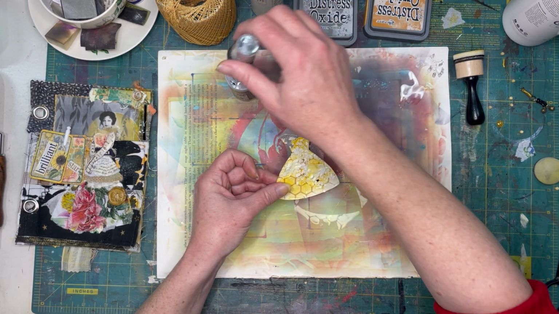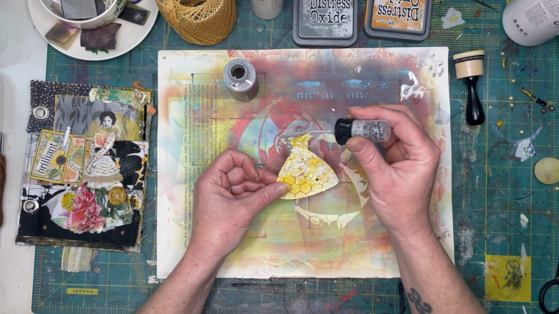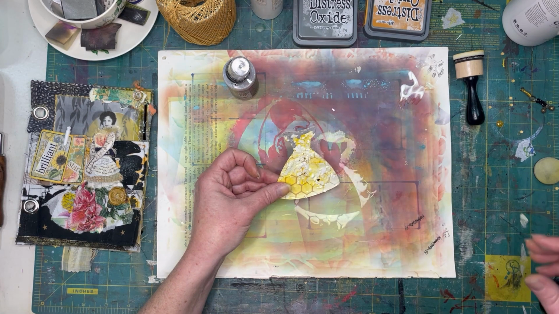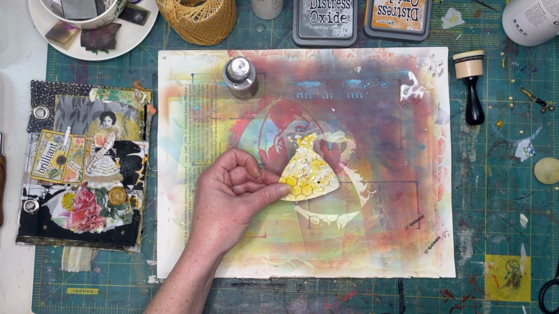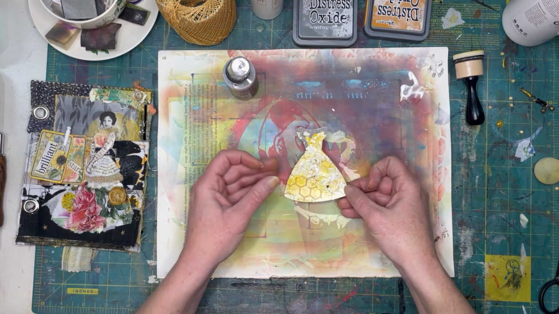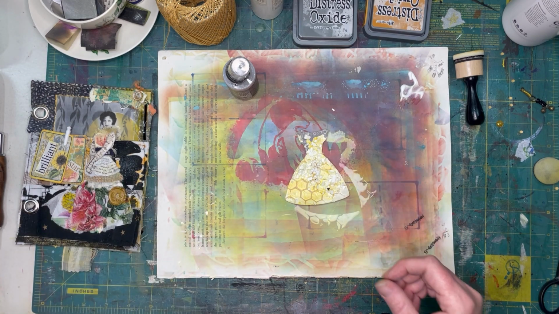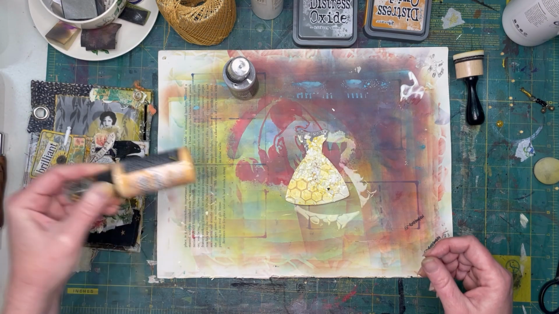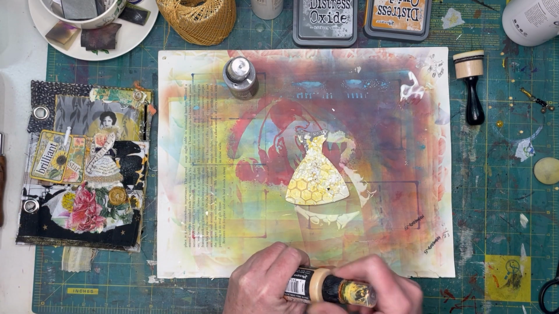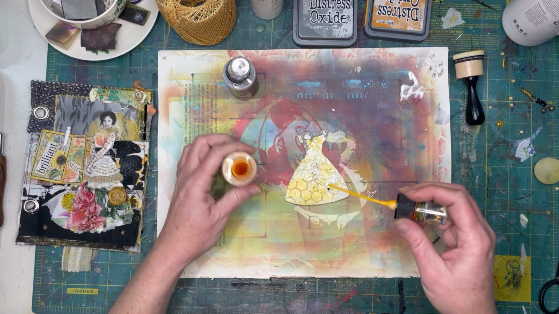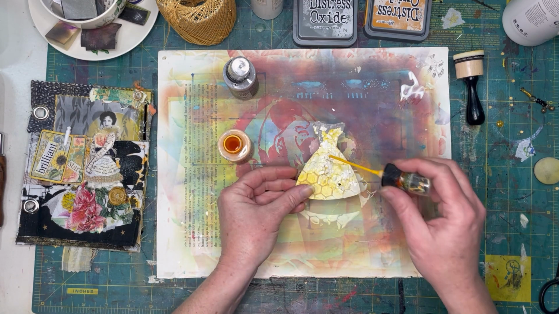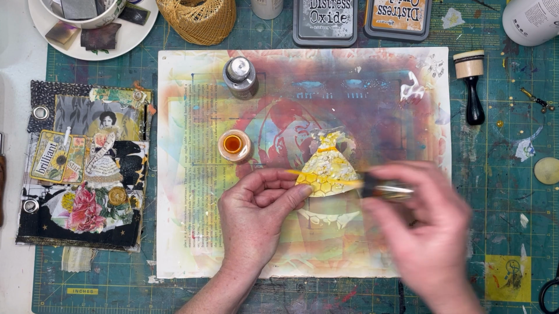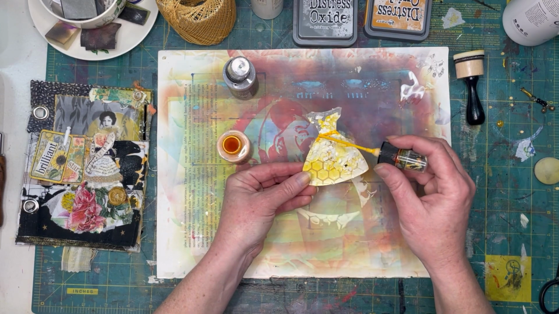I hope I have water in my spray bottle. I don't. Oh well, I've got some water in my paint cup, which I just changed out, so that'll work too. And maybe some dribbles of wild honey too. Let's see, because this might be cool to do a little bit down here.